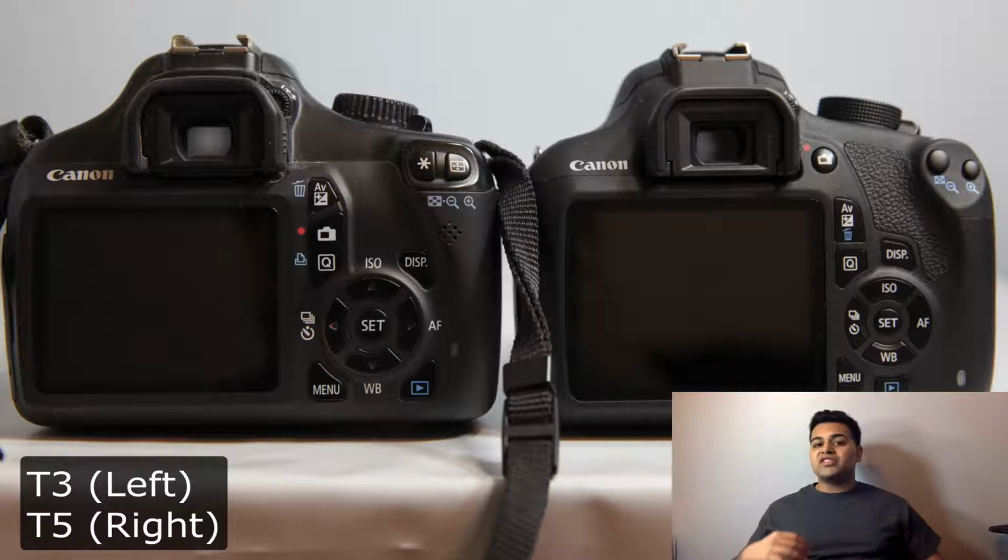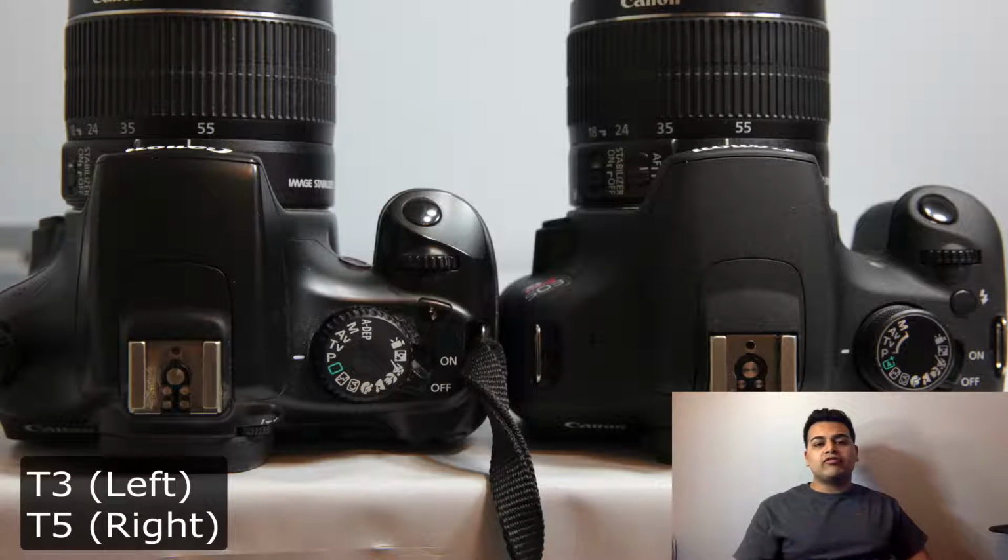As far as the physical features go, both cameras are identical to each other because they both have the same button layout. That makes it easy to go from a T3 to a T5, and you won't have really any problem adjusting yourself to using either of the cameras.